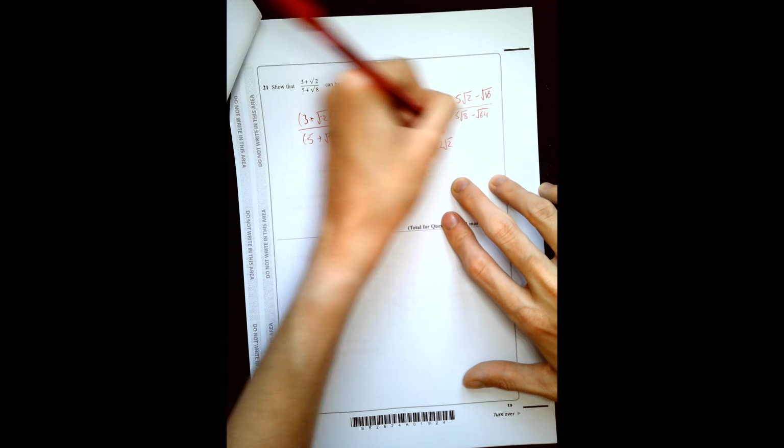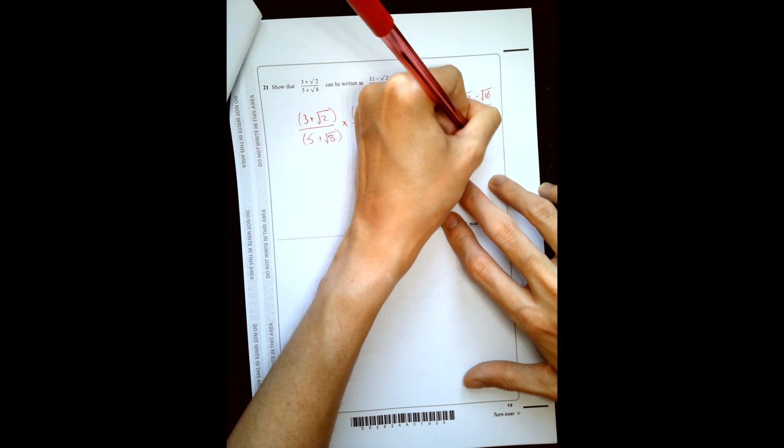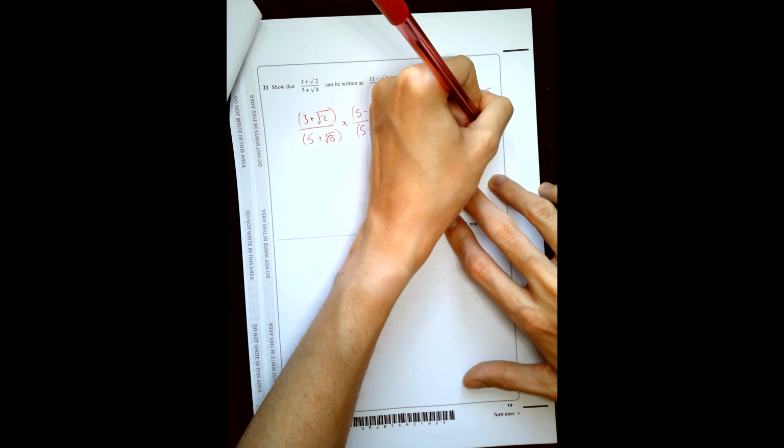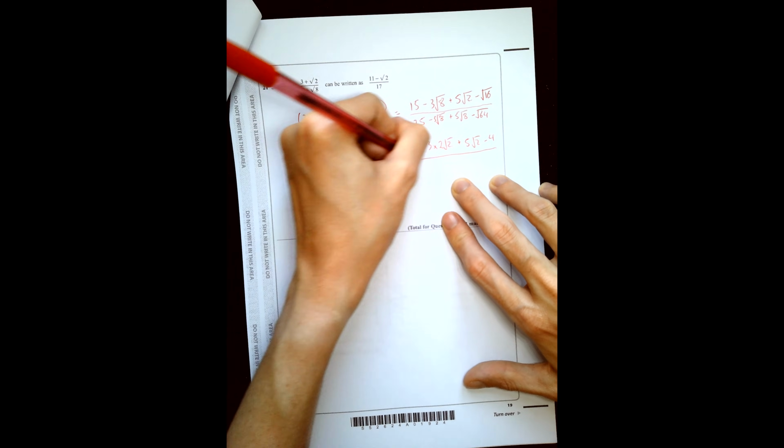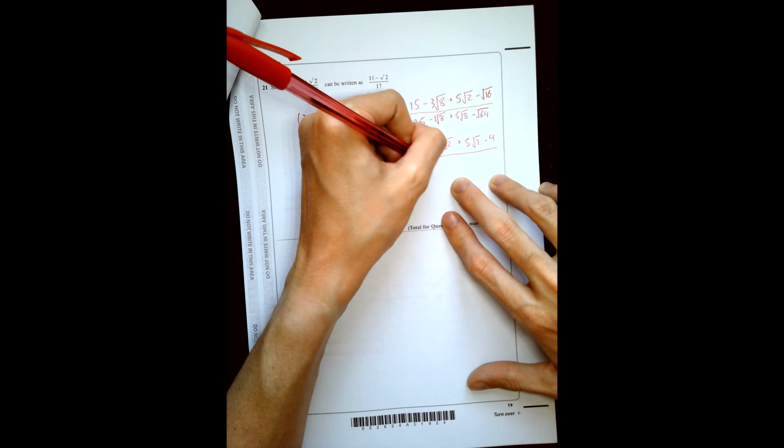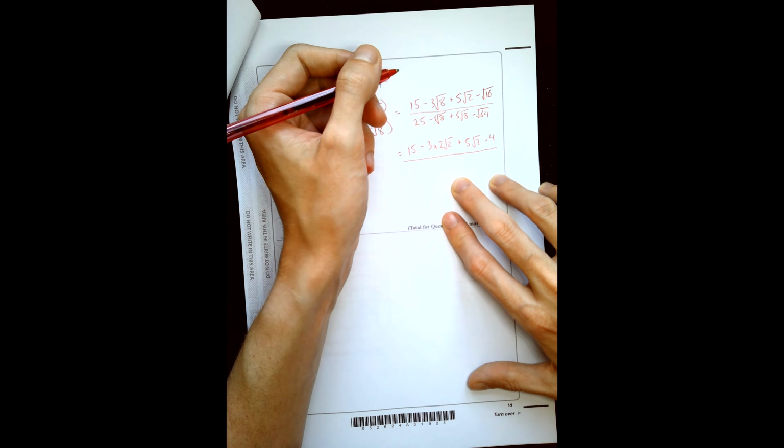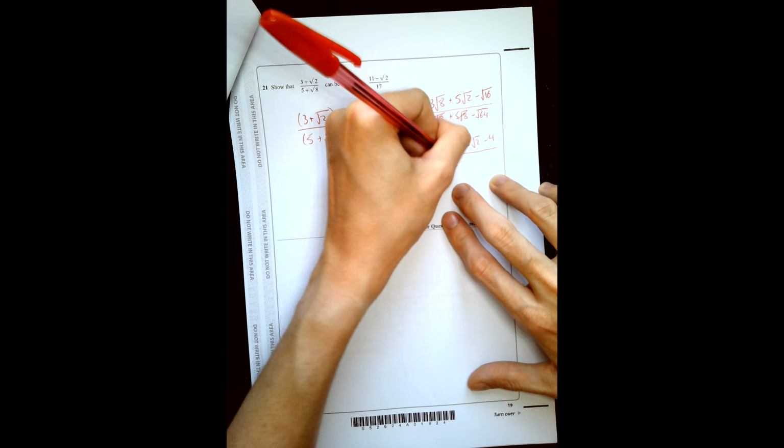Square root of 4 is 2, so you can bring that outside as 2 root 2. Plus 5 root 2. Square root of 16 is 4, so subtract 4. All divided by 25, subtract the square root of 64. Though these are going to cancel out. 25, now the square root of 64 is 8, subtract 8.